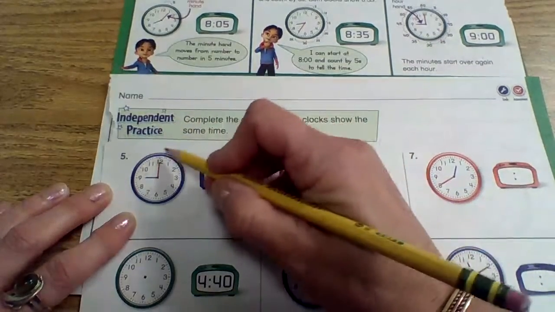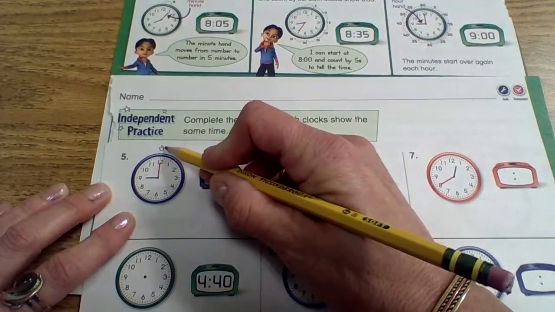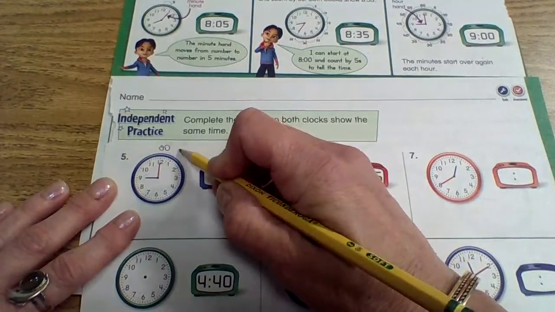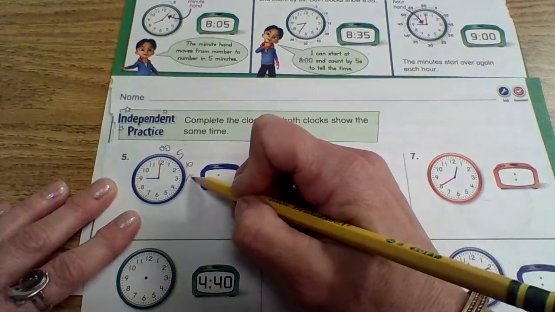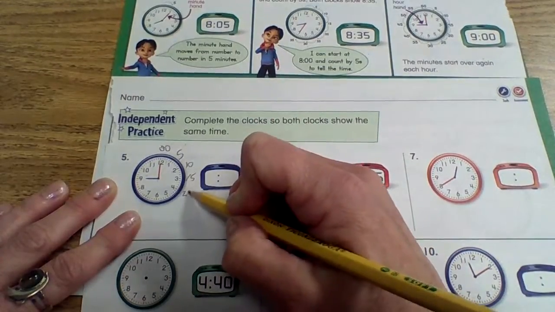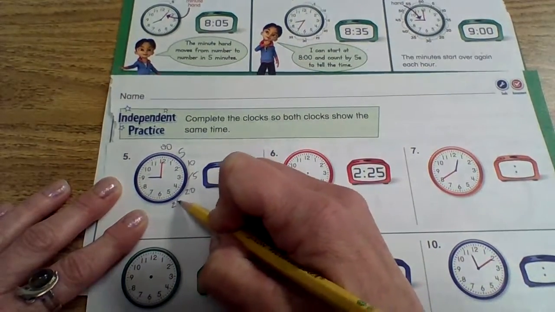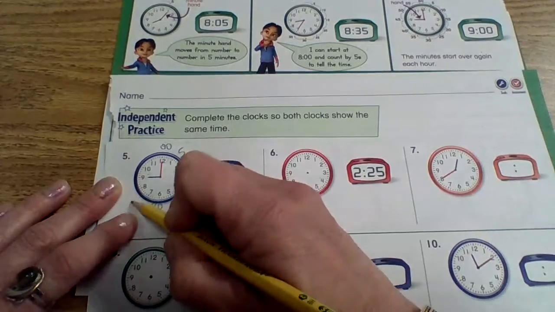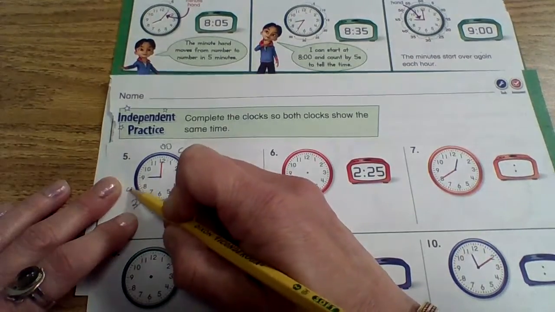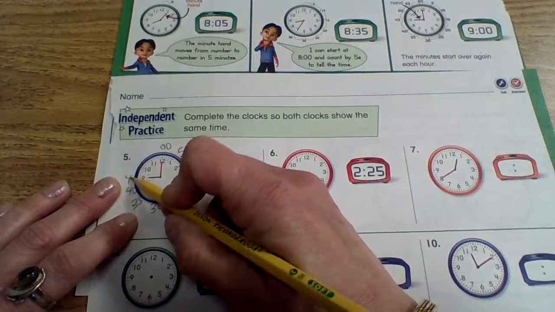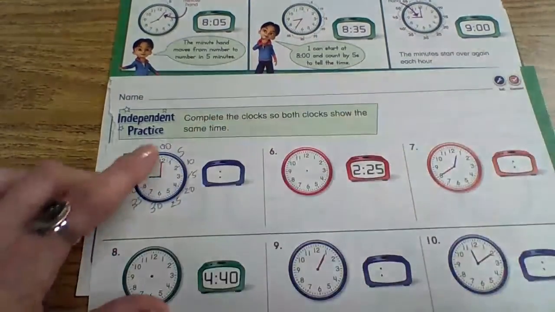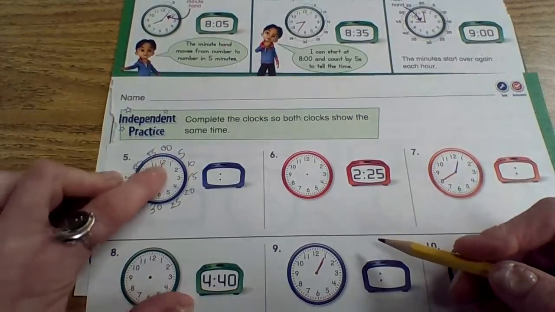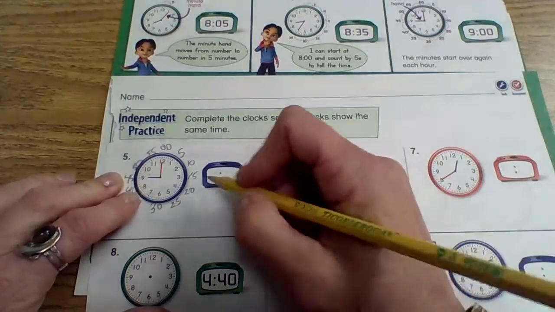And what did we say the 12 means? Those are your zeros where they start all over. And let's do again. 5, 10, 15, 20, 25, 30, 35, 40, 45, 50, 55, and then you'll be back to that. So this is 9, and what's that say? 9 o'clock.